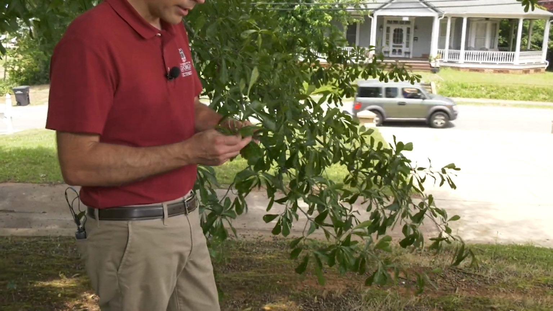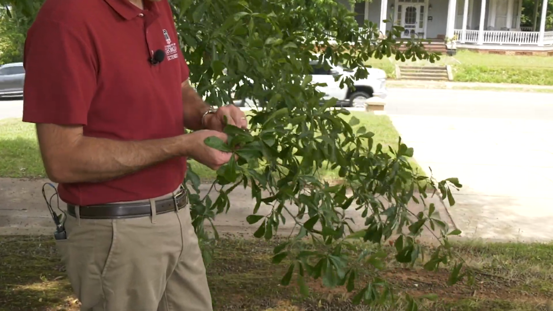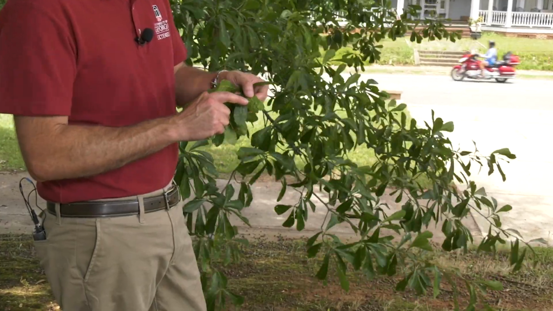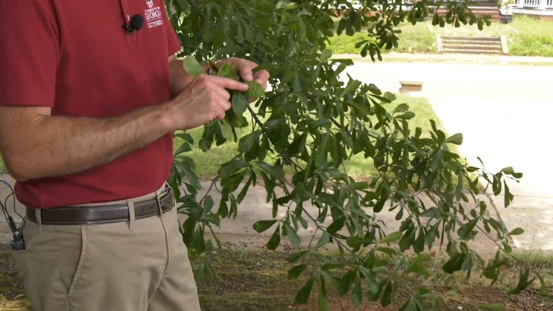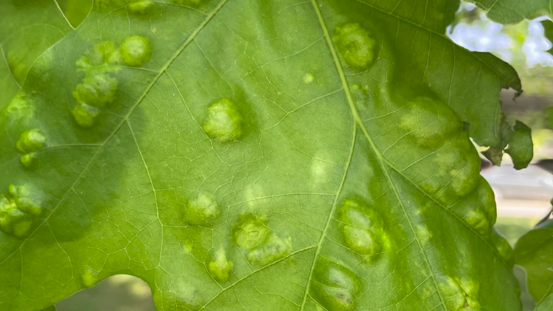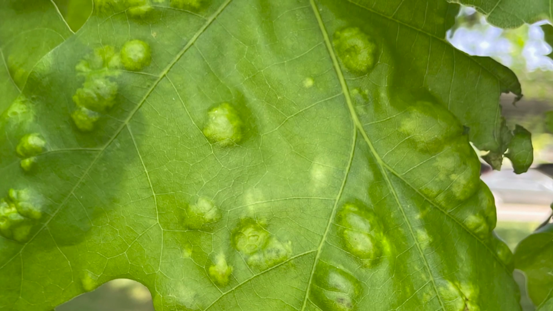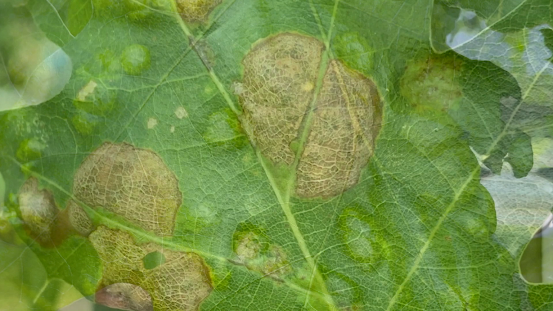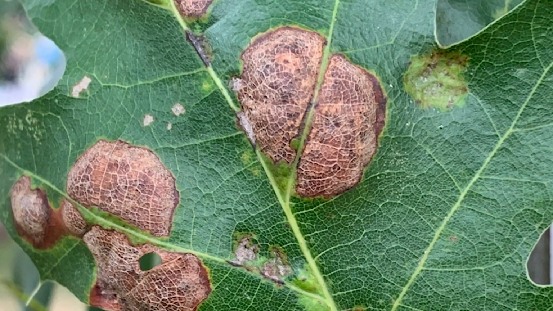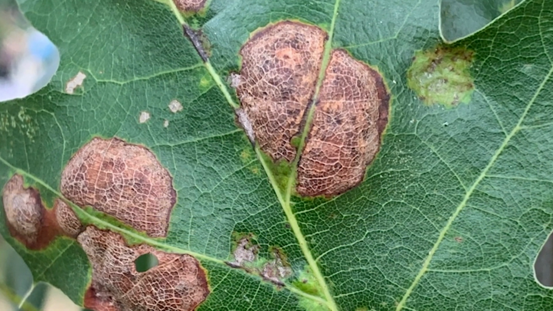And then as the spots get a little bit bigger, as the season progresses, they'll get sort of these blister-like pustules on the back sides of the leaves that kind of swell up, where the cells are actually multiplying very rapidly in response to a fungal disease. We actually call this disease Oak Leaf Blister. This is one of the more common diseases that we see on oak trees in Georgia.